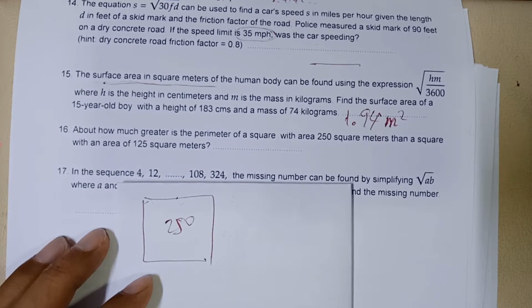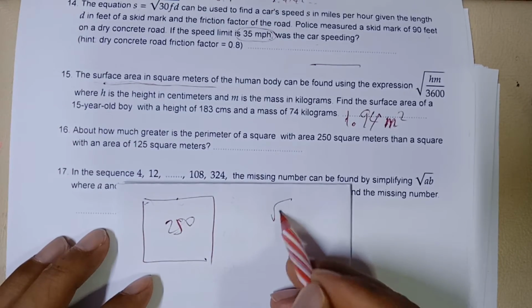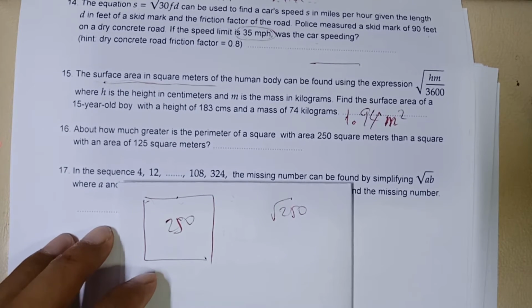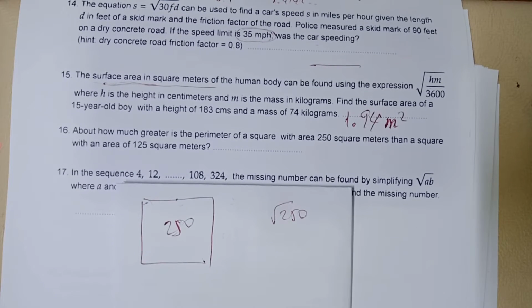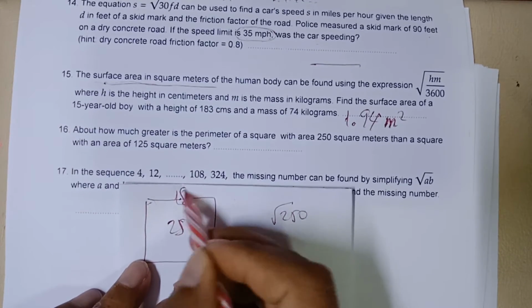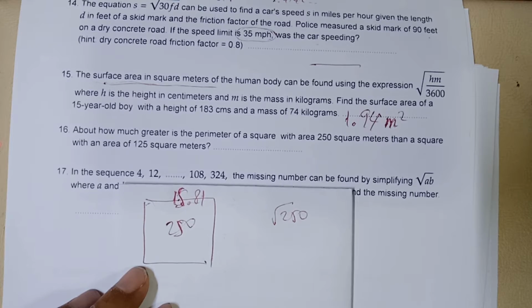250, square root of 250. So to get the side, use the square root of 250. Square root of 250 will give you 15.81. 15.81 is the side of a square.